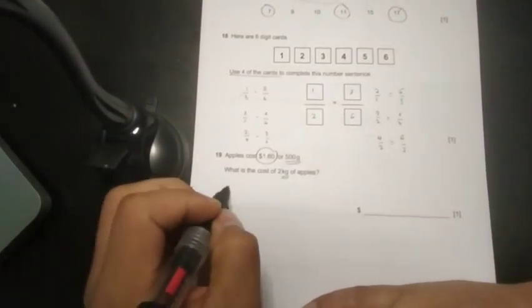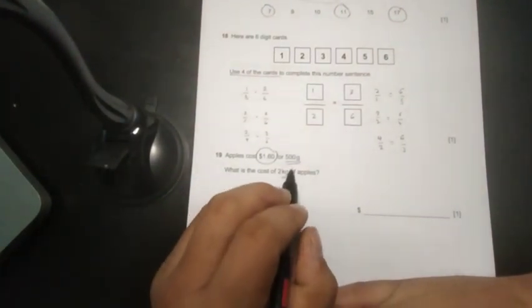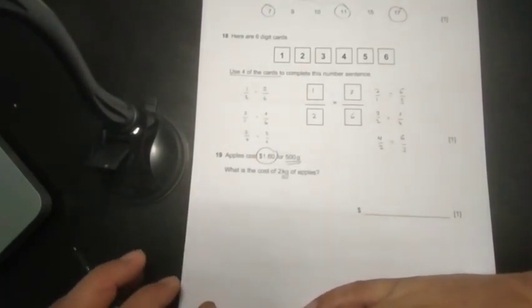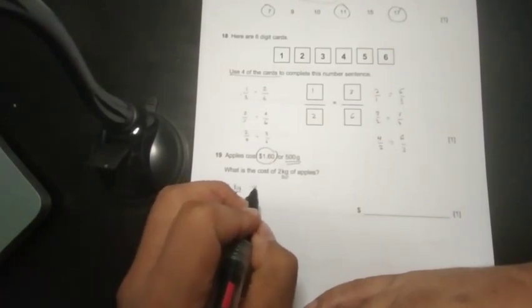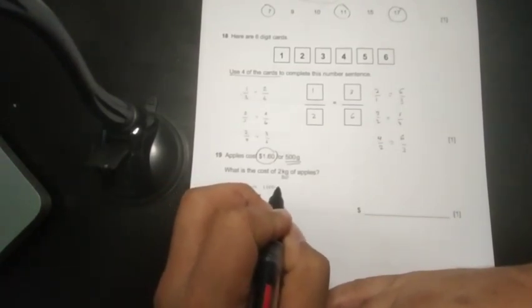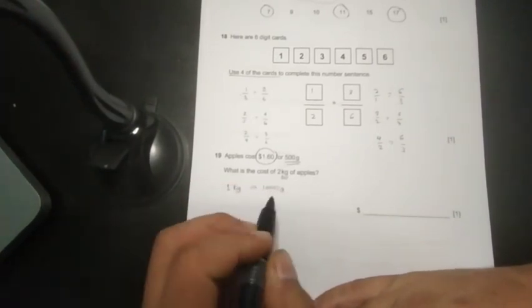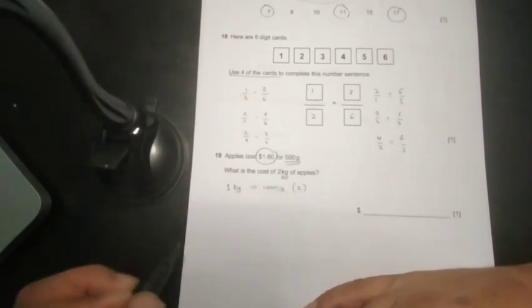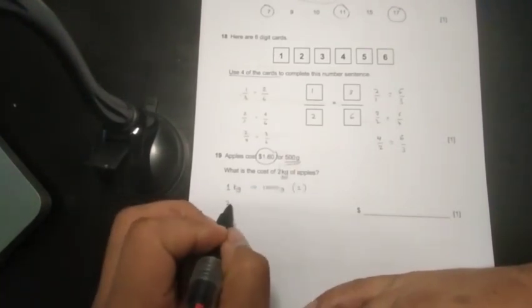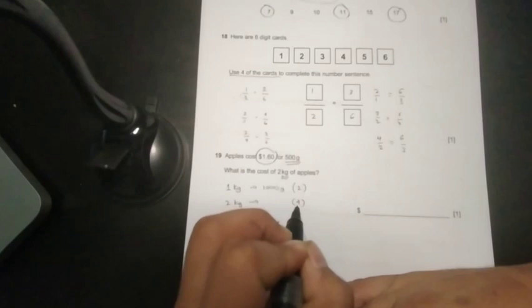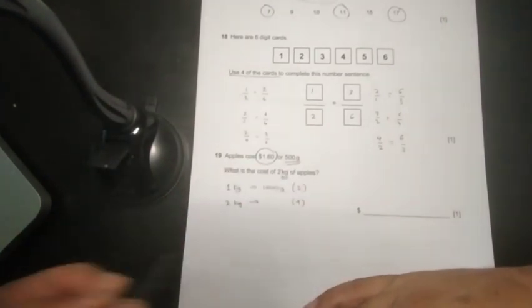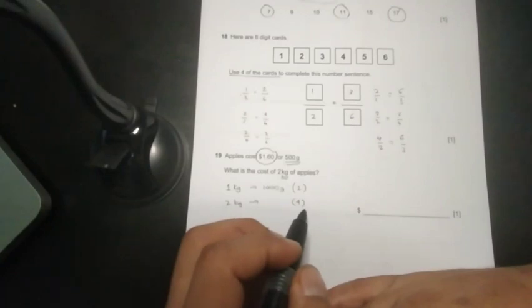Alright, so let's say that we want to know how many 500 grams we can get from 2 kilos, or 2 kg. We know that 1 kg is equivalent to 1,000 grams. So how many 500 grams can we get from 1,000 grams? That means you're going to get 2 sets of 500 grams. Now, if that's 1 kg, then 2 kg will automatically give us 4 sets of 500 grams. Now, if that is the case, then you are going to buy 4 sets of 500 grams.